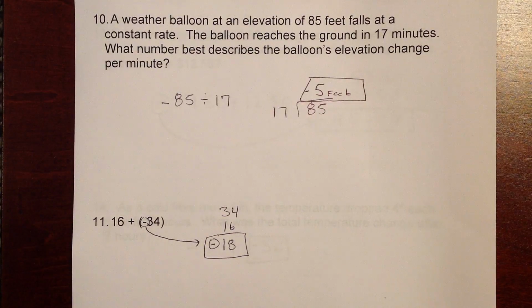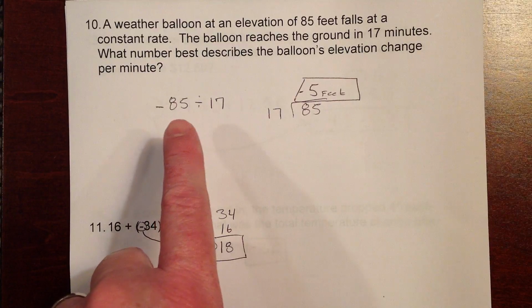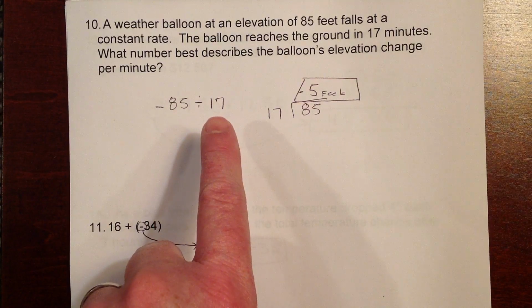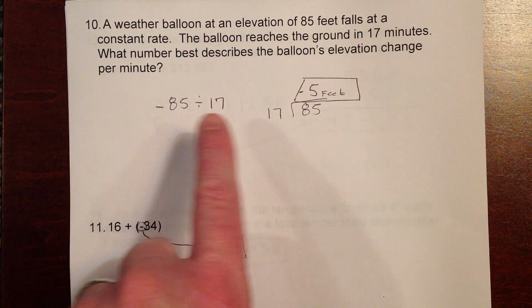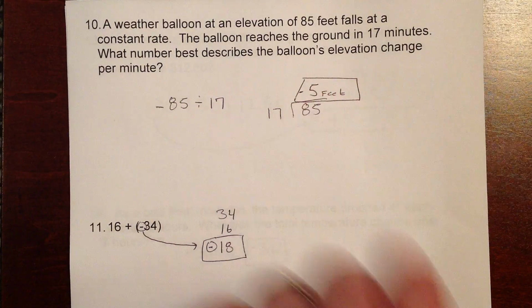A weather balloon at an elevation of 85 feet falls at a constant rate. The balloon reaches the ground in 17 minutes. What number best describes the balloon's elevation change per minute? And we're going to assume that it falls at a constant rate like the question says here. We simply divide -85, which is how many feet it fell, by the number of minutes. And this will be, remember again, distance over time. And we get -5 feet. Remember, the answer will be negative.